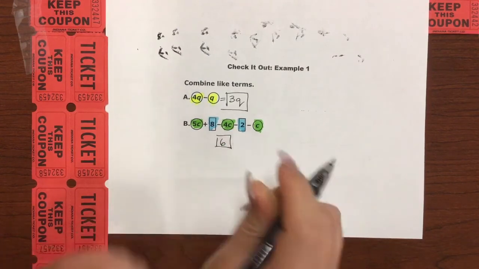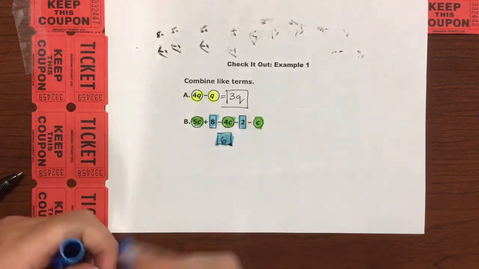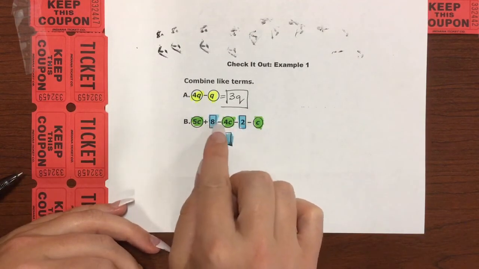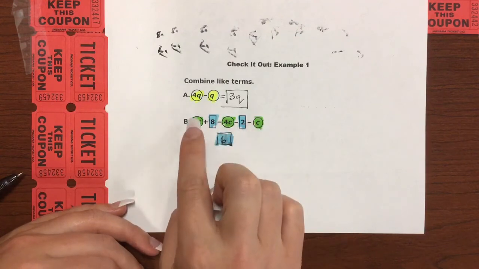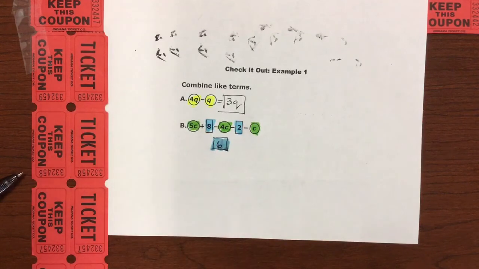So for this one, that's it. That's the simplified. So look at that. How many terms did we start out with? Remember, the terms are separated by the plus and the minus signs. We started off with 1, 2, 3, 4, 5 terms, and we ended up with 1, 6, which is a constant.